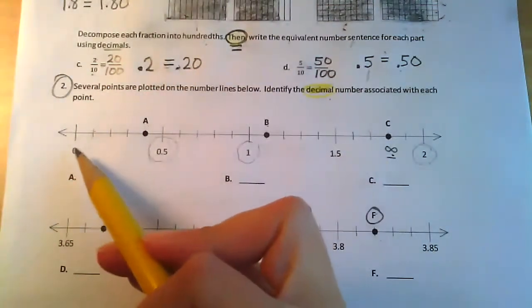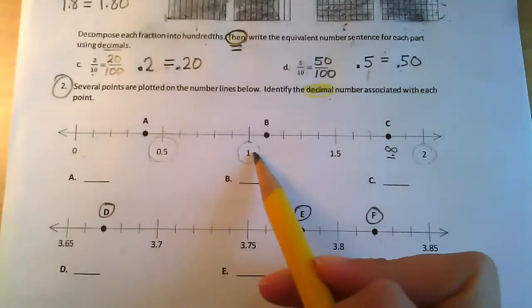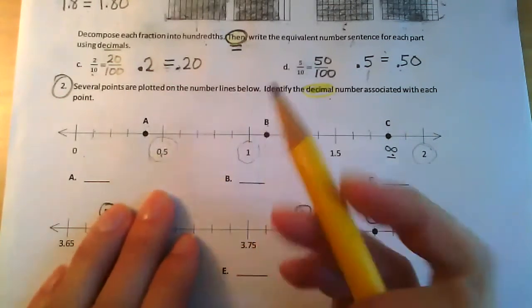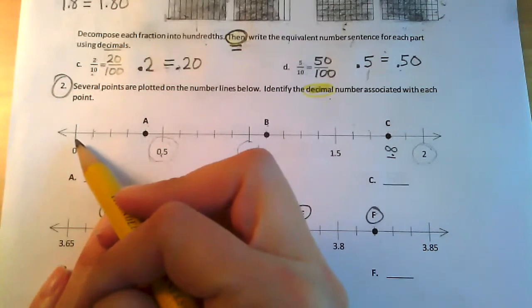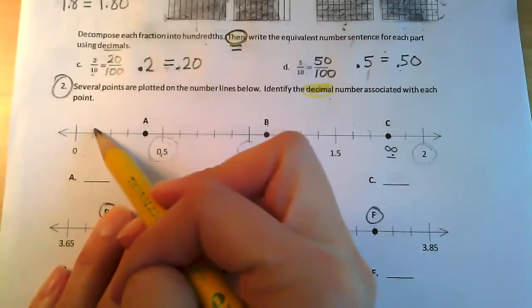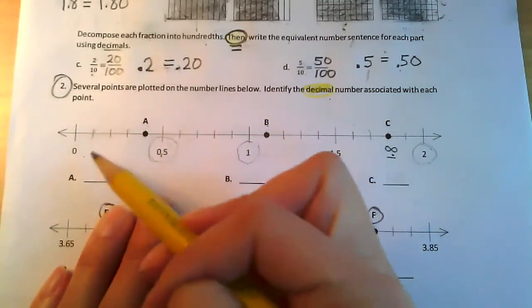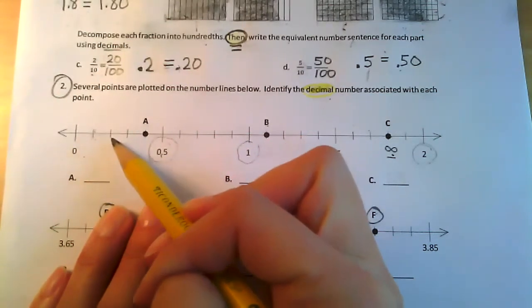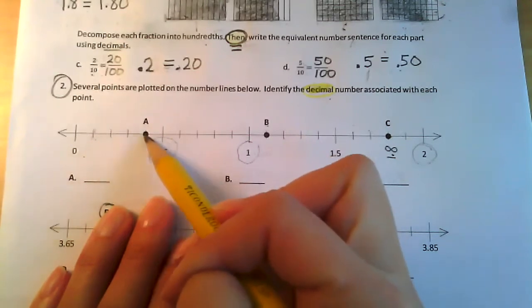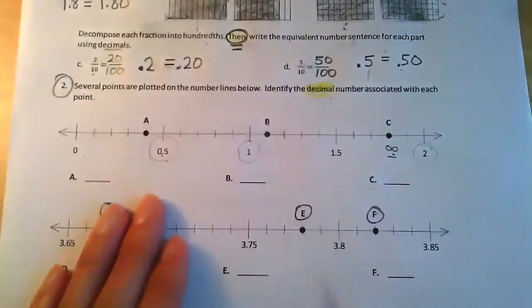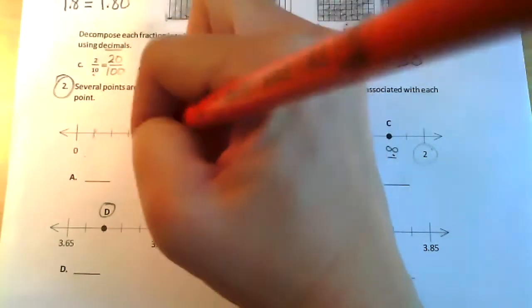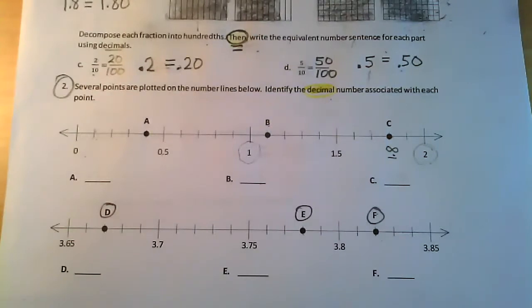If I see 0 here and 1 here and a 0.5 here or 5/10 here, I can determine that each one of these hash marks is 1/10, right? 0.1, 0.2, 0.3, 0.4, 0.5. Make sense? I'm going to write it out. And even if it didn't make sense before, once I finish writing it out, it should.